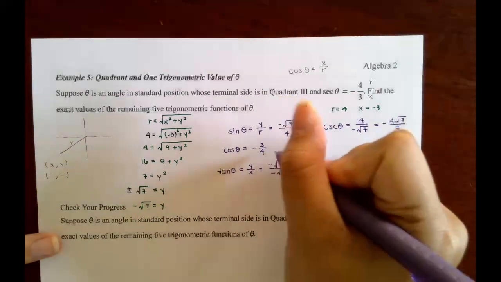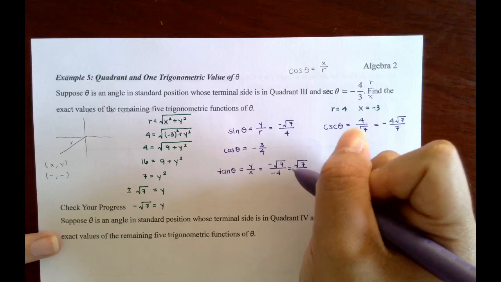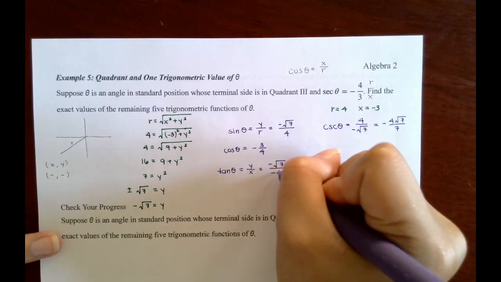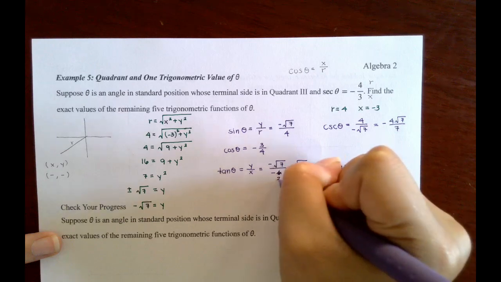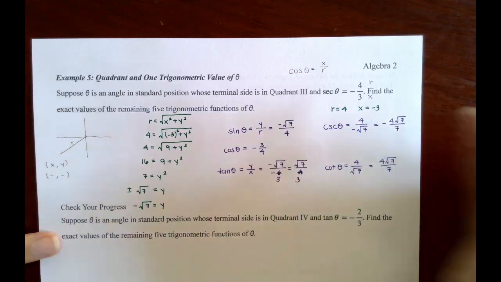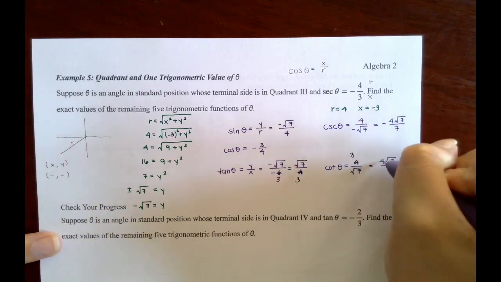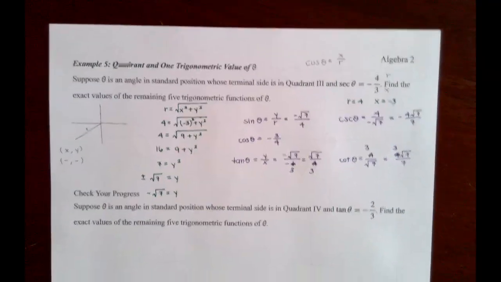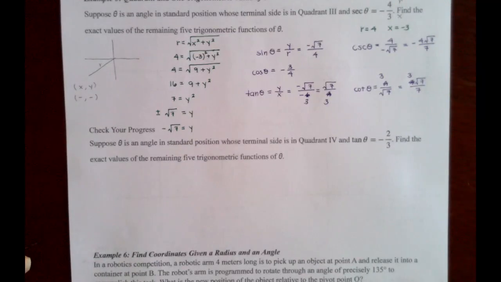Oh, sorry, my bad. I put in the wrong x here. X is 3. So there should be negative 3. It should be 3. Just go to 7. Okay. So why don't you try CYP5, and then once you're done, come check your answer.